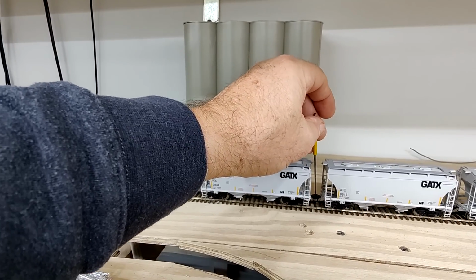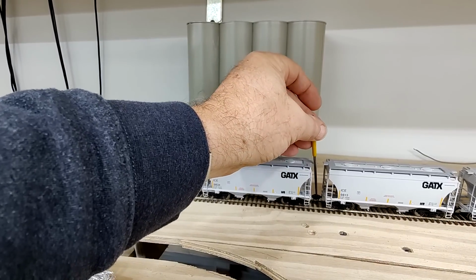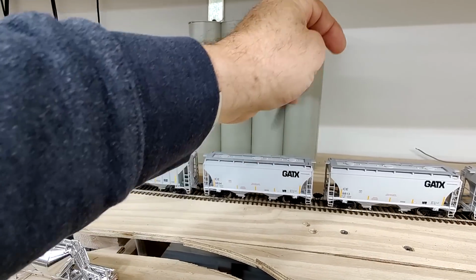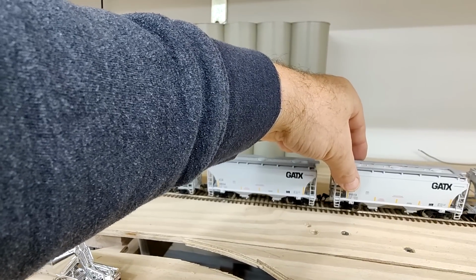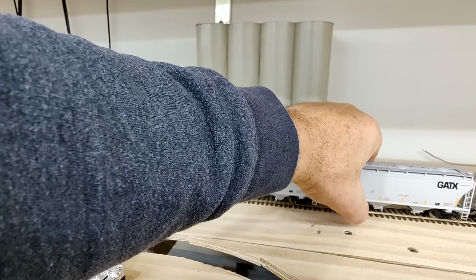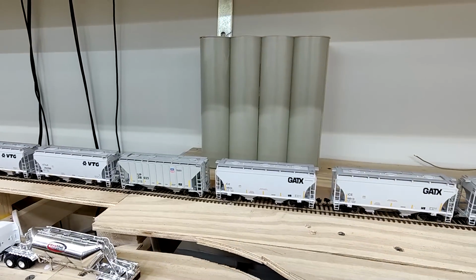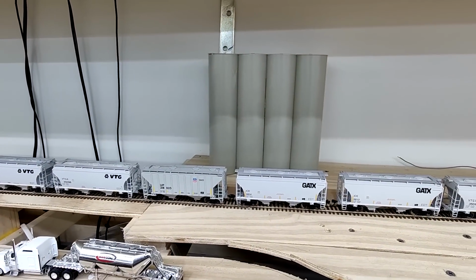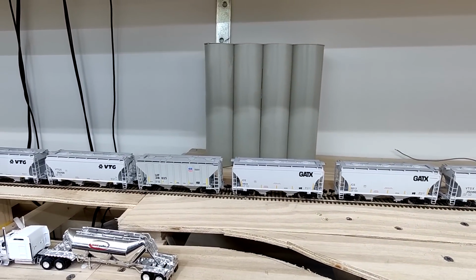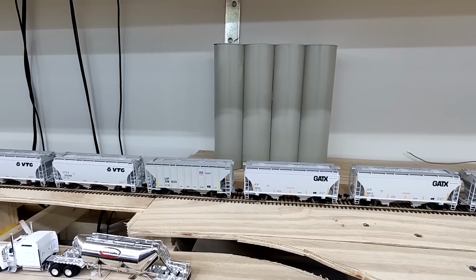The file does not really work very well. The main reason is that, because of the file characteristics, it kind of gets stuck in the coupler. So we'll have to figure out something else.